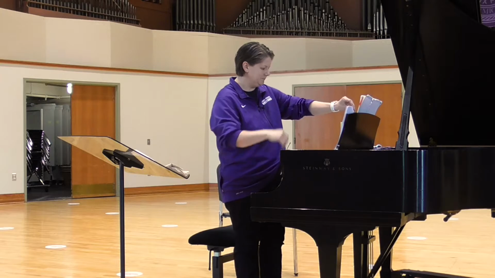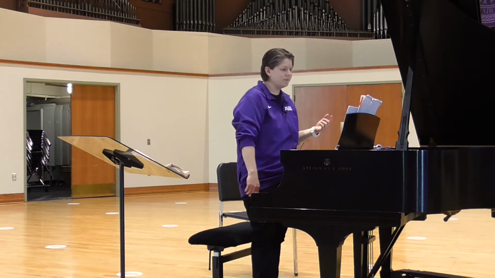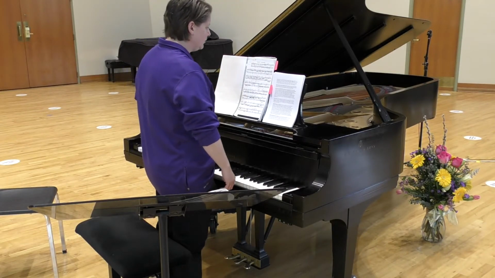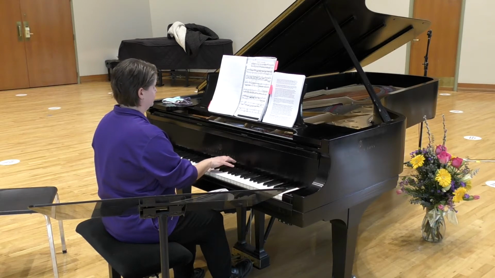Variation 29 is by Joseph Pani. It's in 6/8 meter, so a different meter, and it's in A minor.